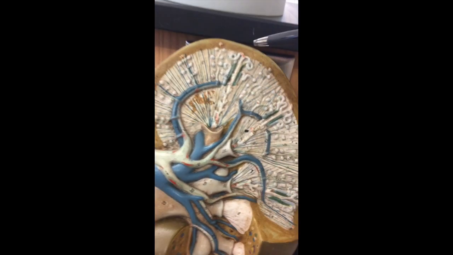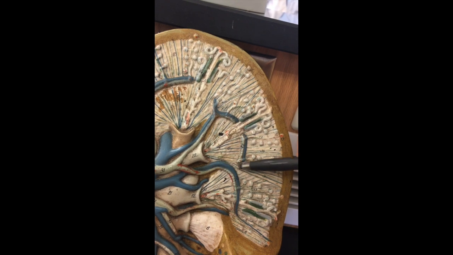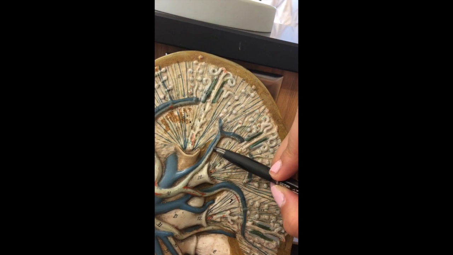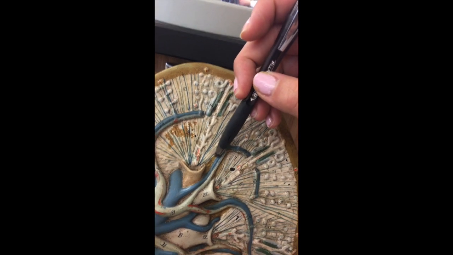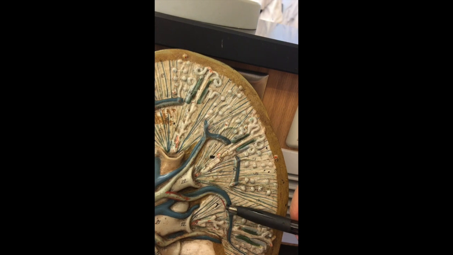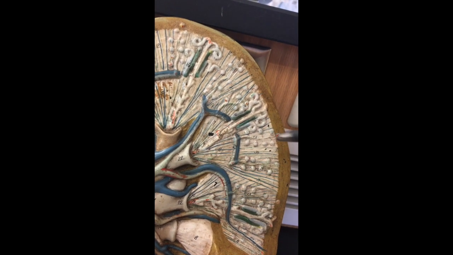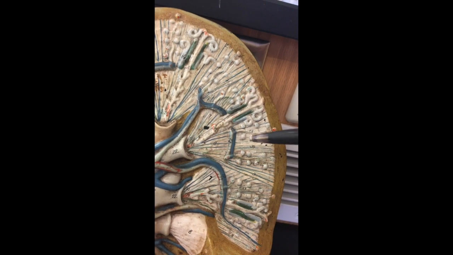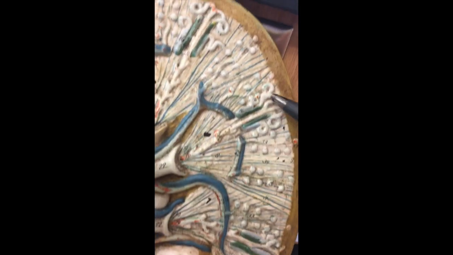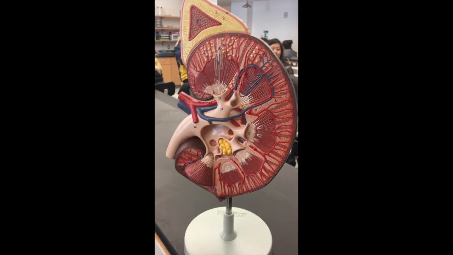We have the interlobar artery, so this side would be the interlobar artery, this would be the interlobar vein, and the arcuate artery would be the arch. So again, it would be kind of like that number right there. I don't know what that says, but this would be that arch. Every time it says arcuate artery, and then the cortical one would be up here, the branching up here would be the cortical radiate arteries.